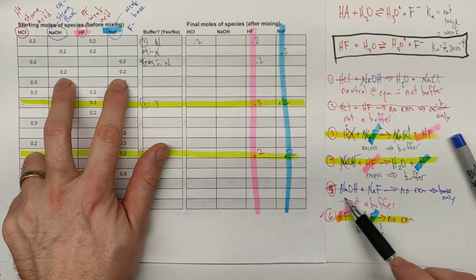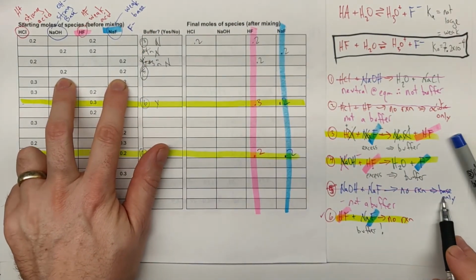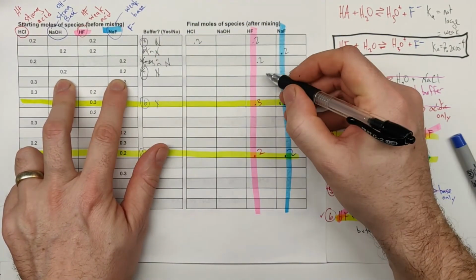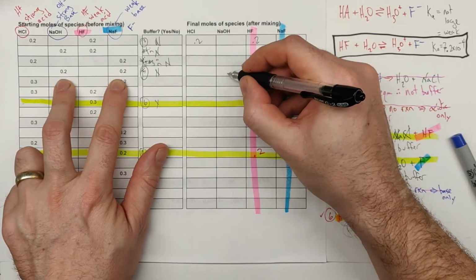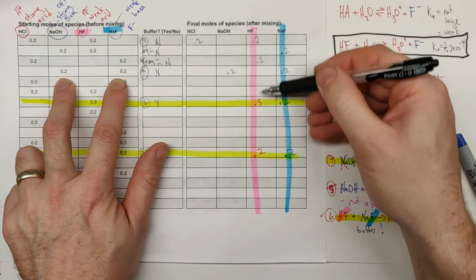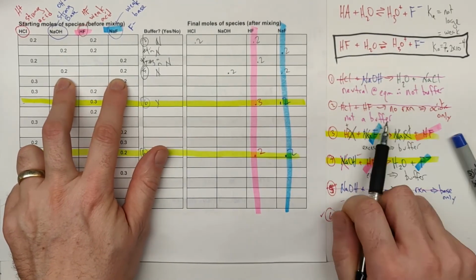All right, NaOH and NaF. NaOH and NaF is this number 5 scenario, and it isn't going to work because we only have bases there, in fact, strong base and weak base, so not a buffer. And then if you look over here, we end up with 0.2 of the NaOH and 0.2 of the NaF. Again, we're looking for scenarios where we have that combination of our weak acid and its conjugate base.